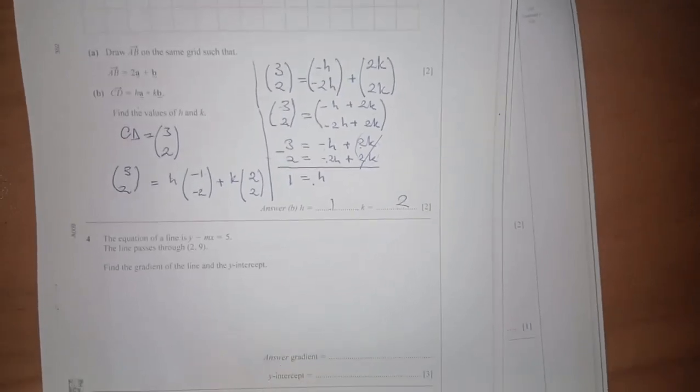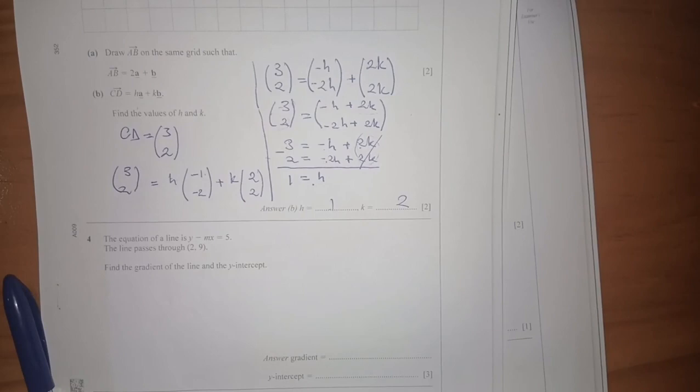Now what question number 4 is looking for, maybe it's not clear. It says the equation of a line is y minus mx is equal to 5. The line passes through (2, 9). So to find the value of m, because x and y are known to be 2 and 9, you can just substitute that coordinate there. Then easily write the equation in standard form and extract both the gradient and the y-intercept.